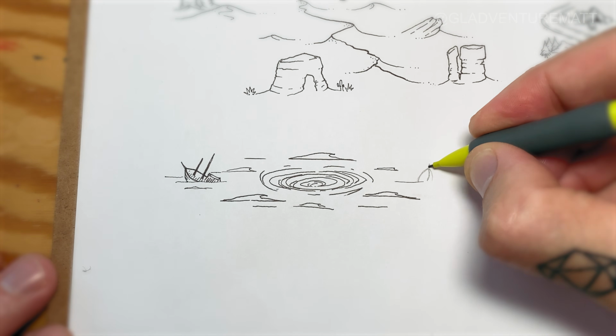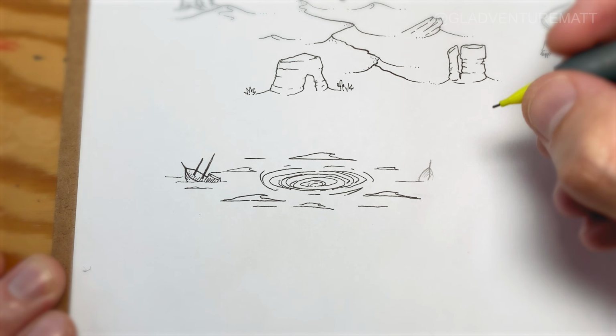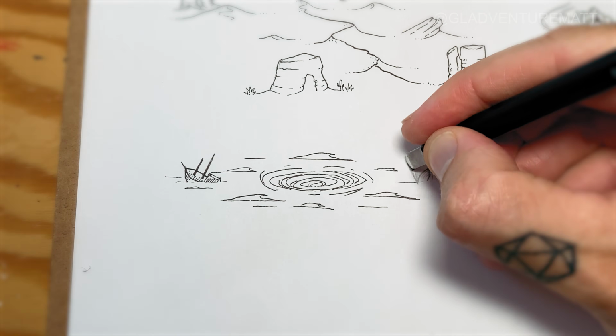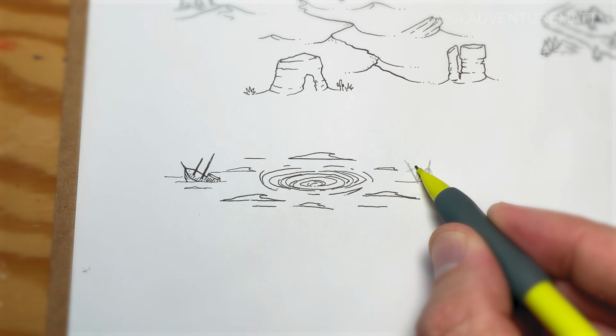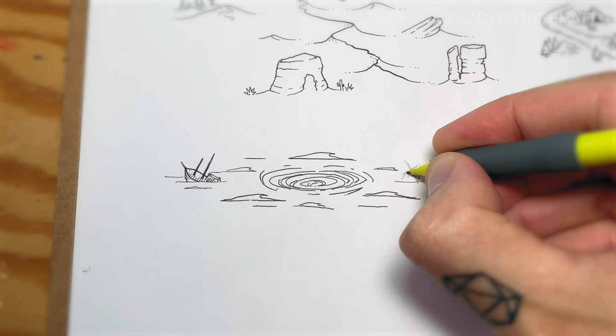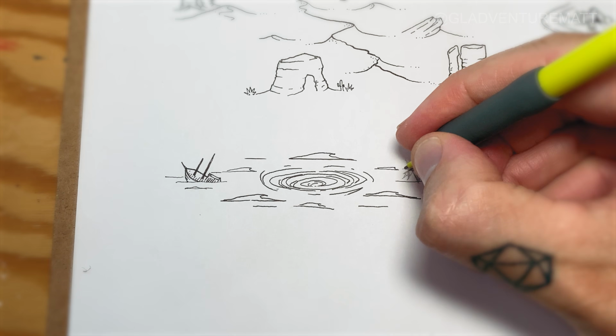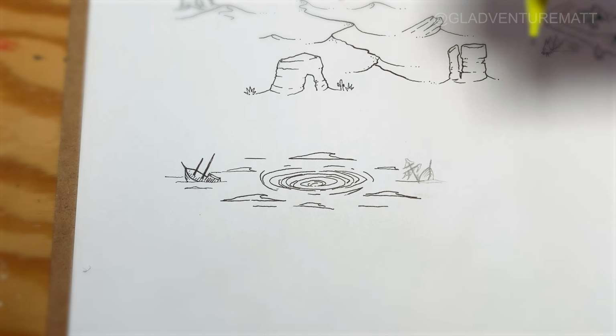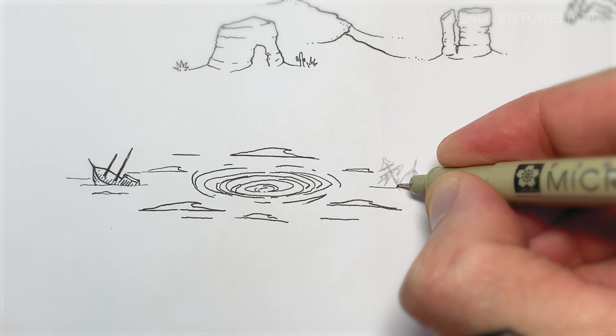Here's another design where, unlike the first shipwreck, where the stern was angled up, pointed away from us, this one is stern up, angled towards us. And I've got the mast with shredded sails blowing in the wind. And this angle really works because you can see the keel at the center and the hull of the ship. Looks great.